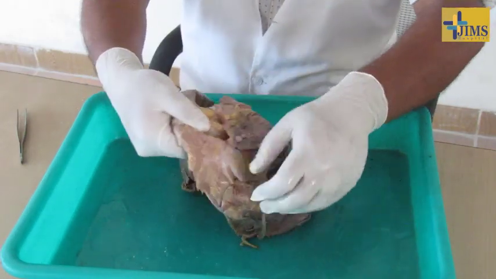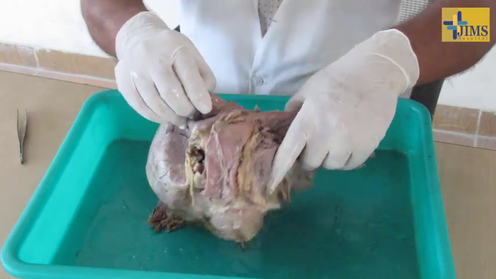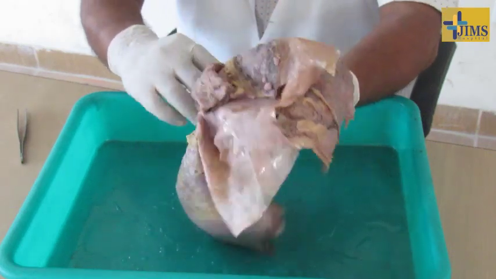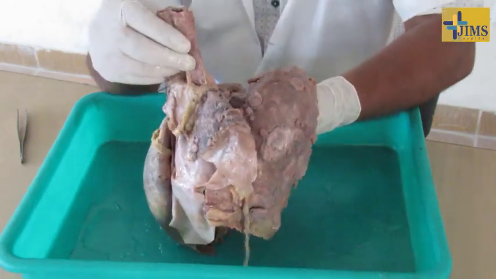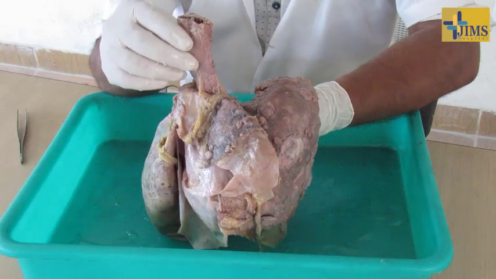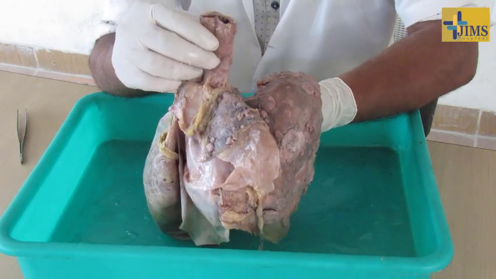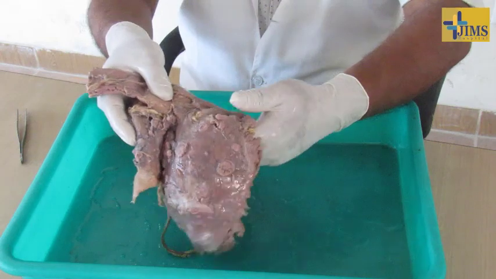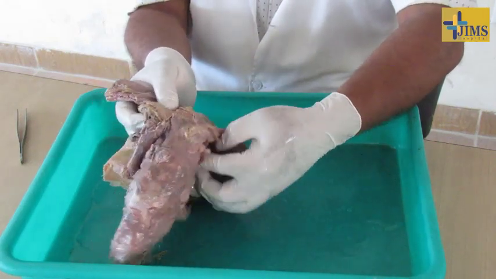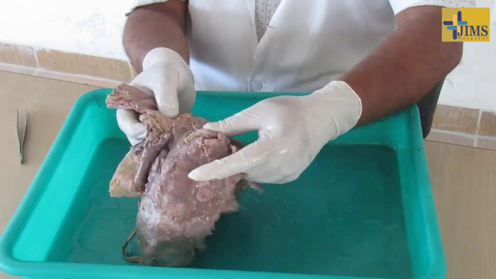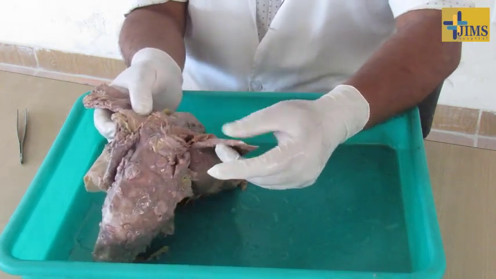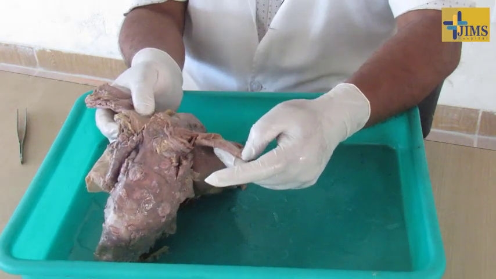And to help you, this specimen also contains the aorta, the descending thoracic aorta, which will lie obviously posteriorly. And you can see here the right crus. The left crus cannot be seen here very prominently, but the right crus is bulkier, and you can see it here.